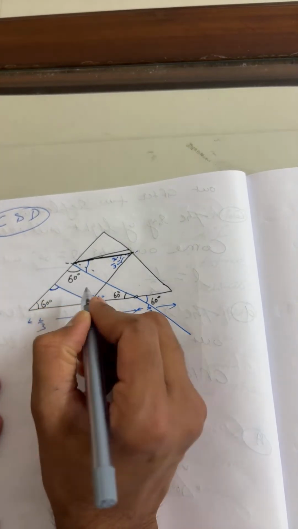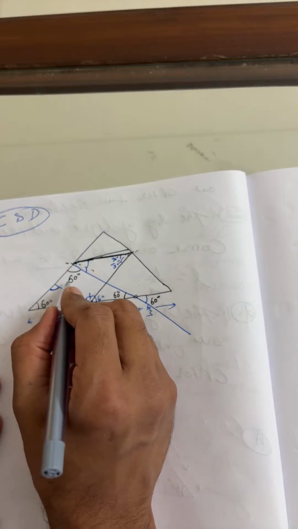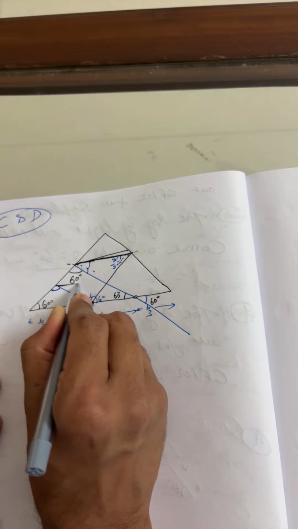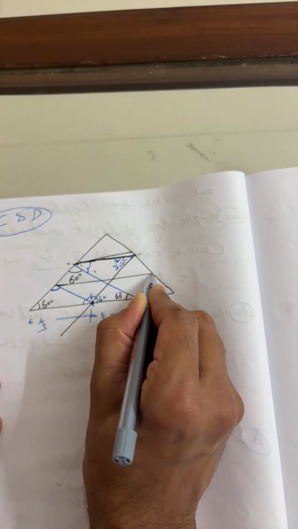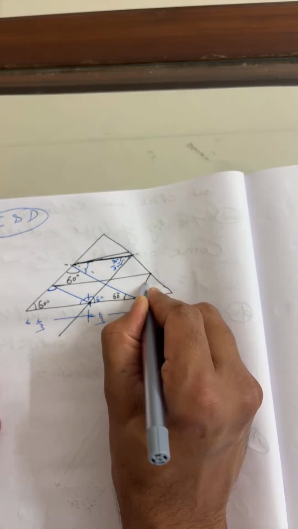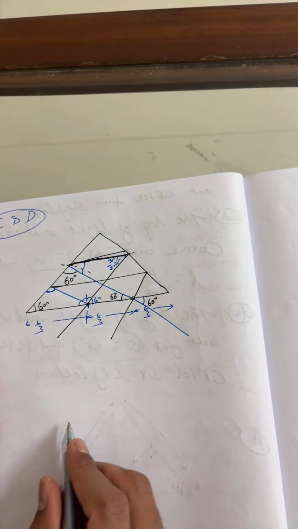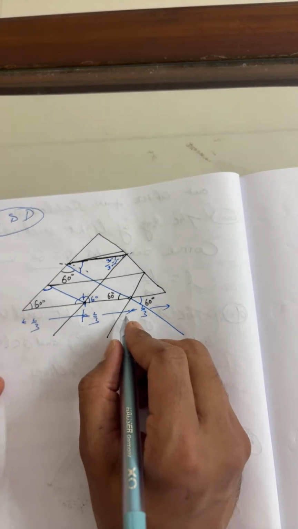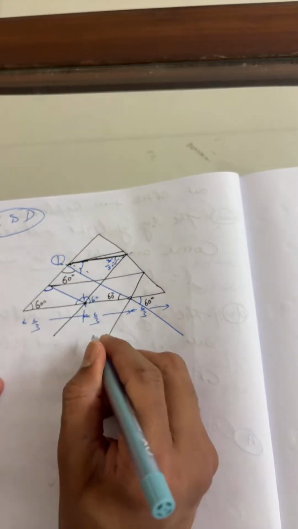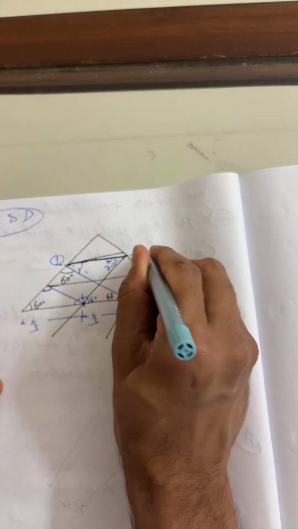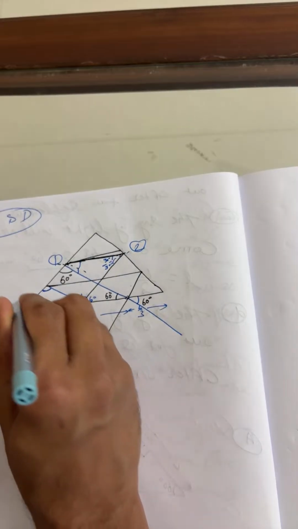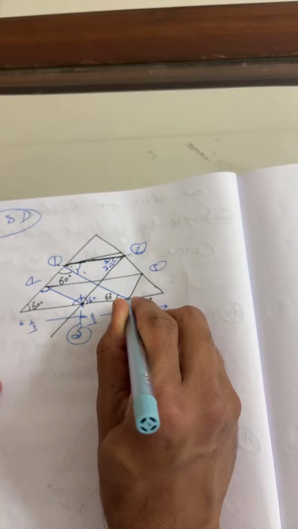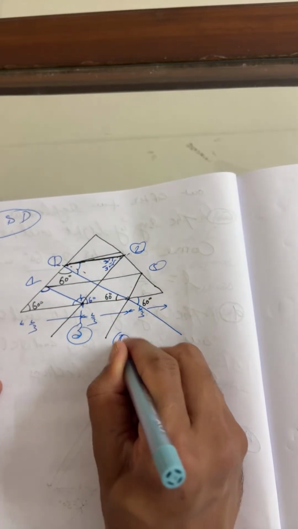Now the particle will not stop over here, and again performs a reflection, and finally comes out from this hole. How many reflections here? Just count: first reflection, second, third, fourth, fifth, and one more here only. So this is six.